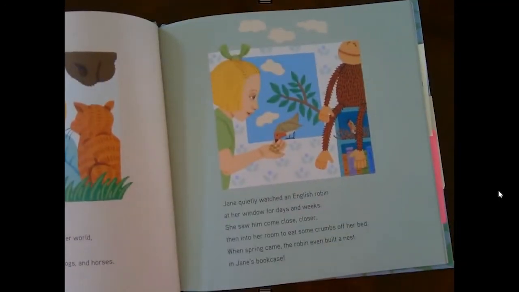Jane quietly watched an English robin at her window for days and weeks. She saw him come closer, then into her room to eat some crumbs off her bed. When spring came, the robin even built a nest in Jane's bookcase.